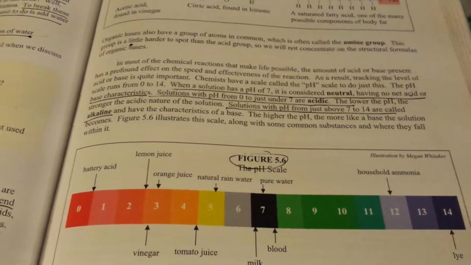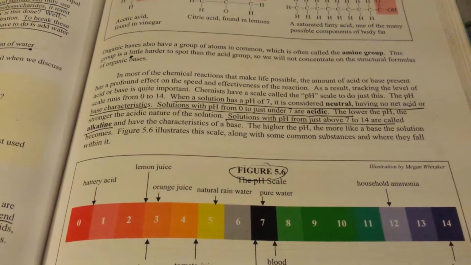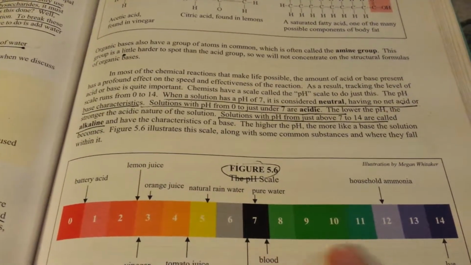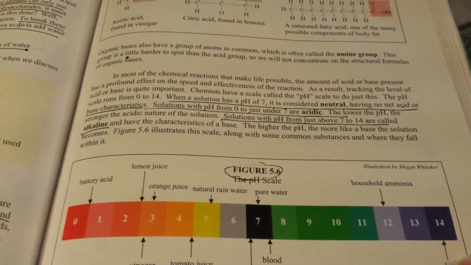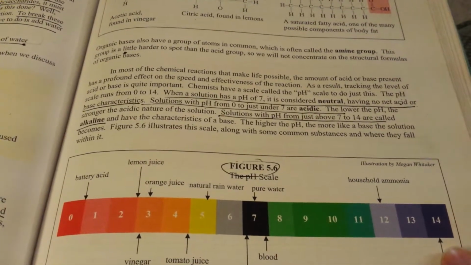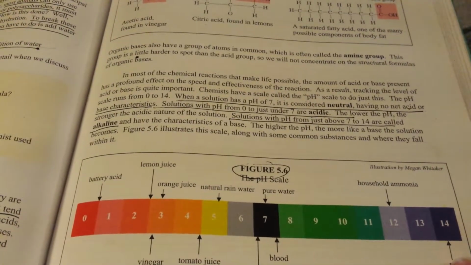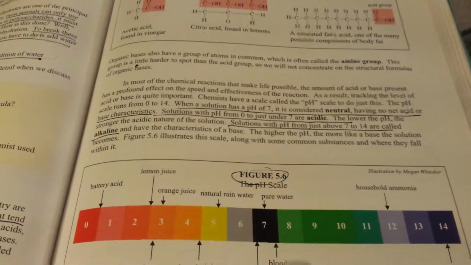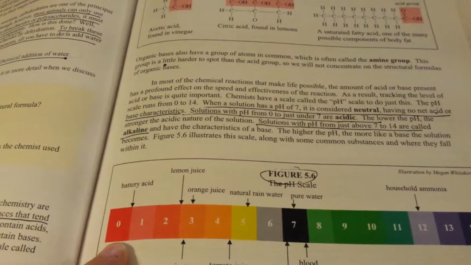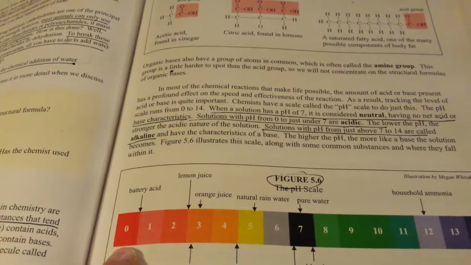Now, our book asks us which of these solutions is the most alkaline. If we're looking for the one that takes us the farthest to the right on this scale, that would be solution D, 13.2. And the next question is which solution is the most acidic. That will be the one that takes us farthest to this side on the scale, which would be solution B, 1.1.